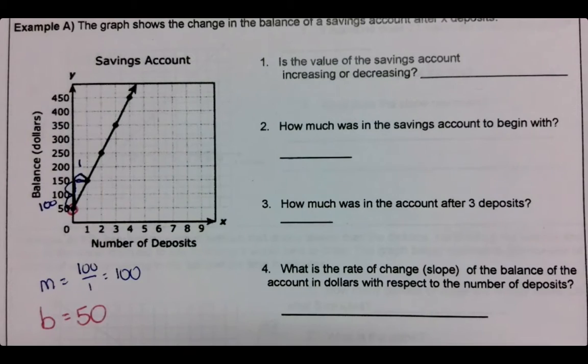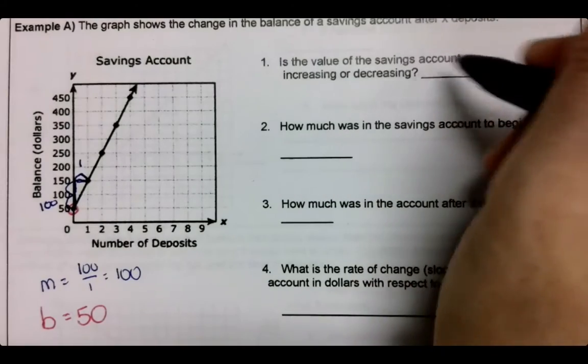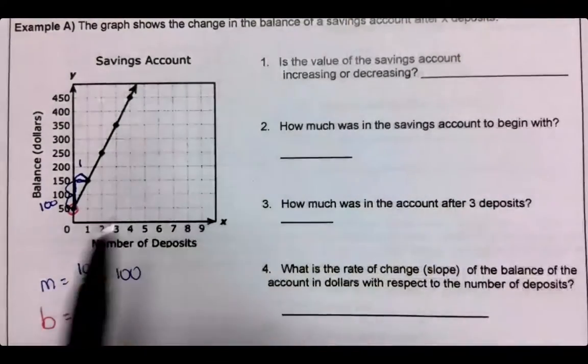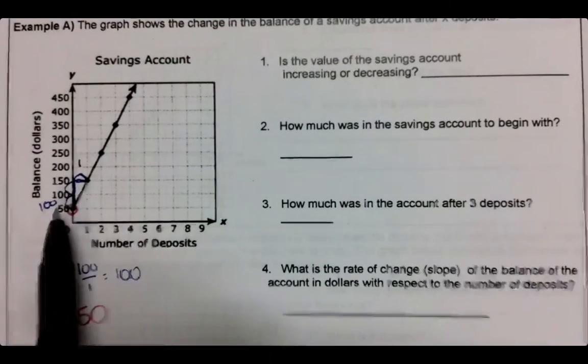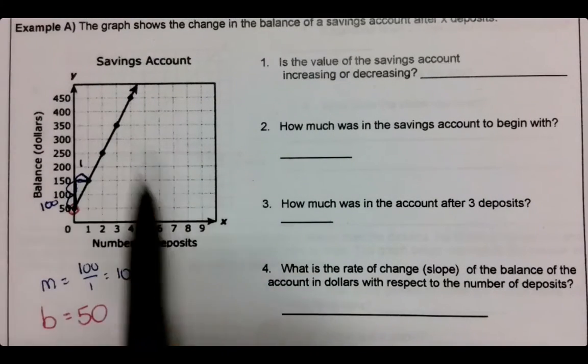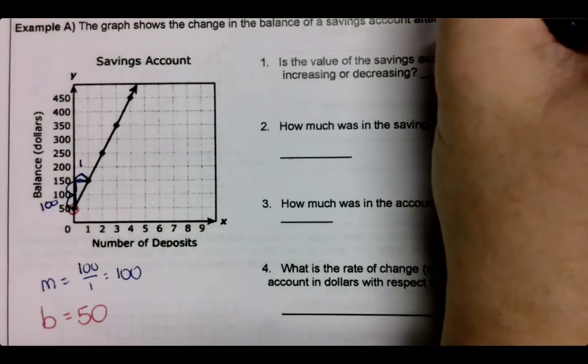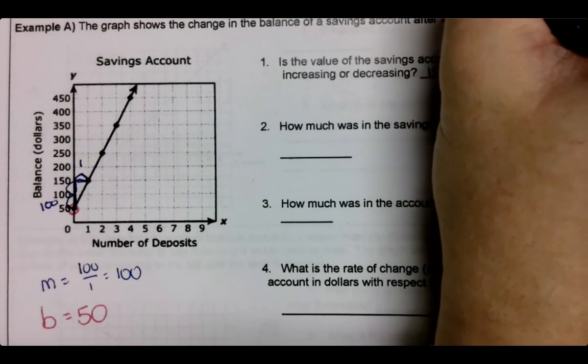All right. So if I figure out what my M and B is to begin with, it might help me later on to not have to do so much math, just think through what it wants. So if we look here, it says, is the value of the savings account increasing or decreasing? So as time goes on, as I put in more money, is my balance going up or down? It's going up, so we are increasing.